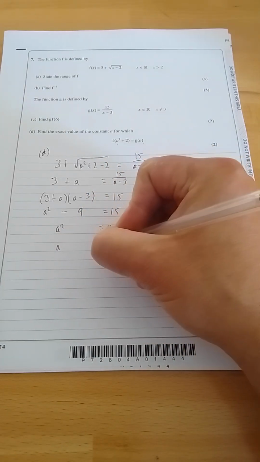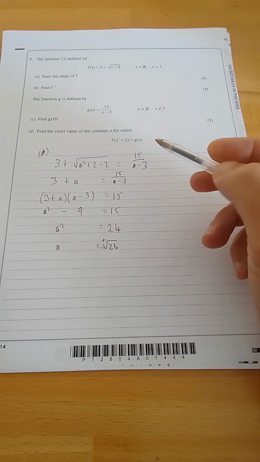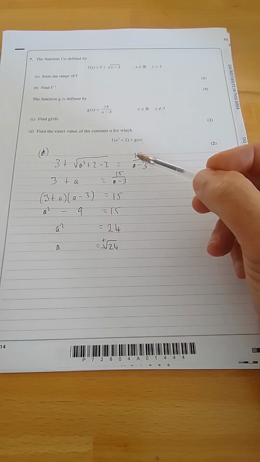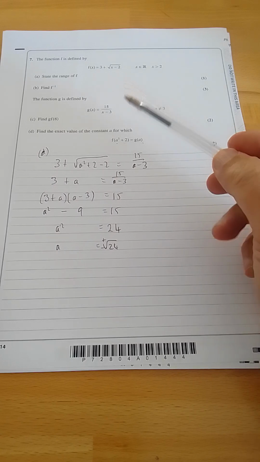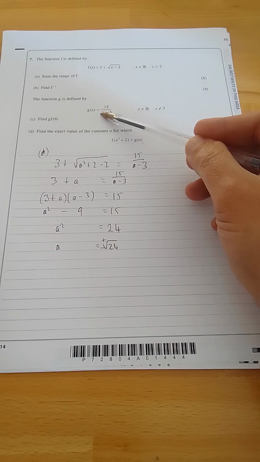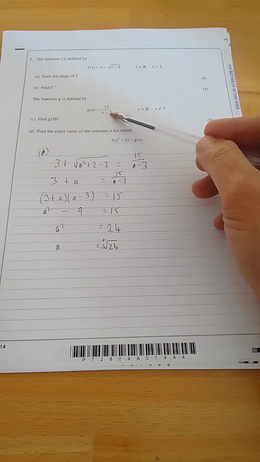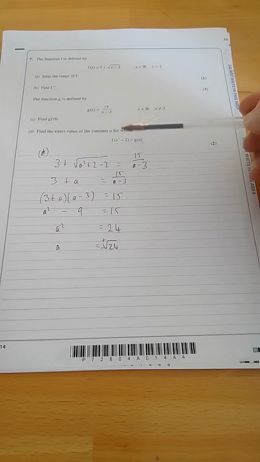Now, you might think plus or minus the square root of 24, but let's have a look at whether they both work. The one that you'll find won't work is minus the square root of 24. So let's think about that. If you put minus the square root of 24, it'll be 15 over minus square root of 24 minus 3. So 15 over a minus number. So g of a will be a negative number. But we've already established f of a, or f of any number, is always bigger than 3.